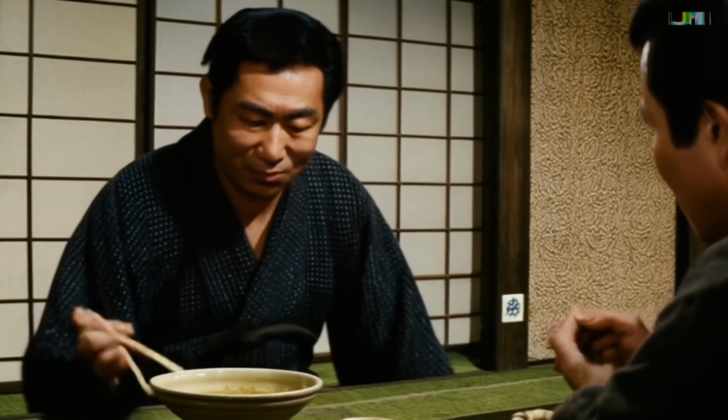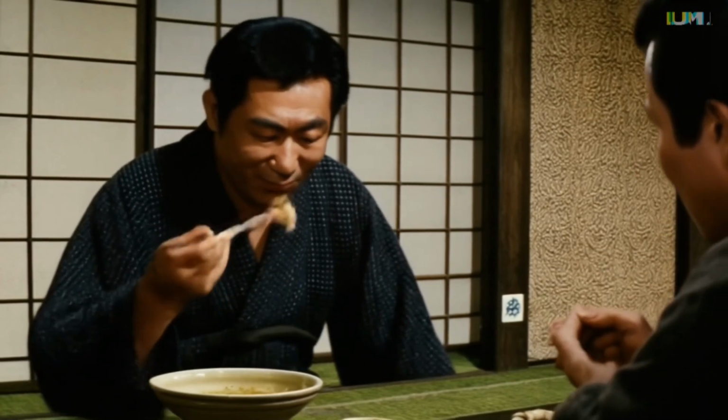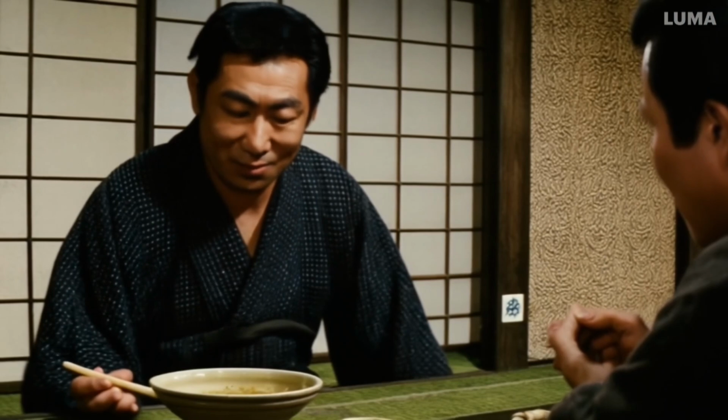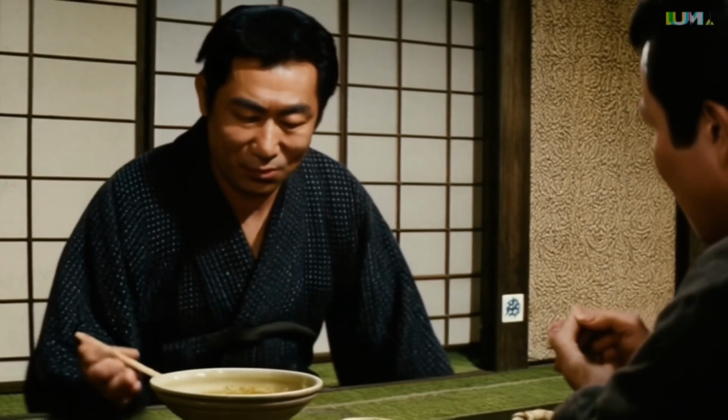All right, well, here you can see the noodles are kind of missing. The chopsticks are deformed somehow. He's not really eating. Again, we can see Luma Labs is just not great at making videos of people eating.